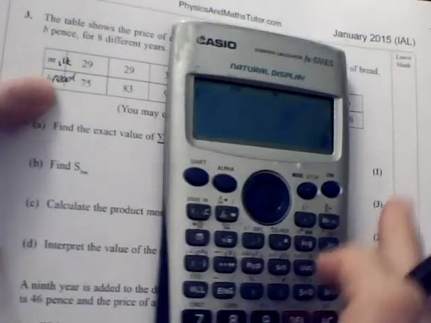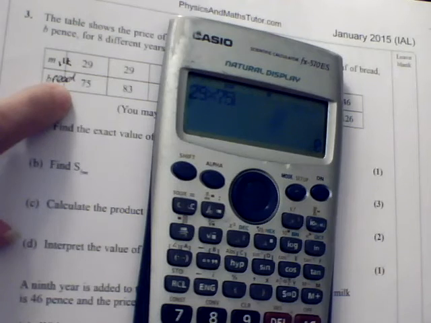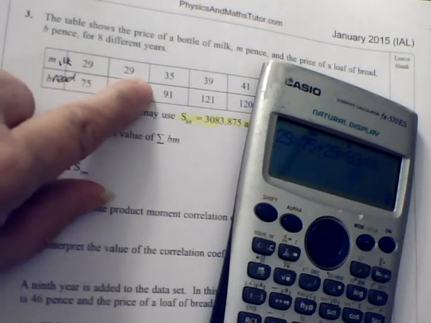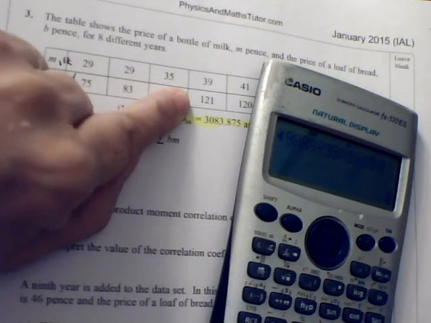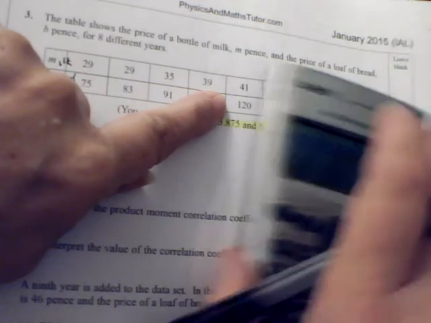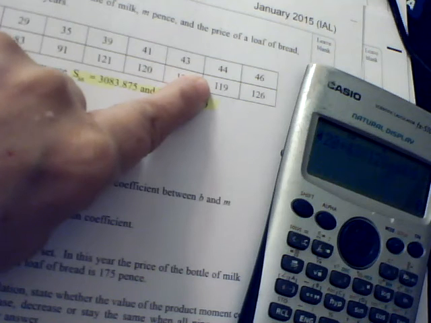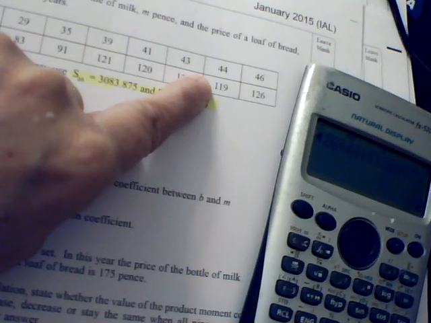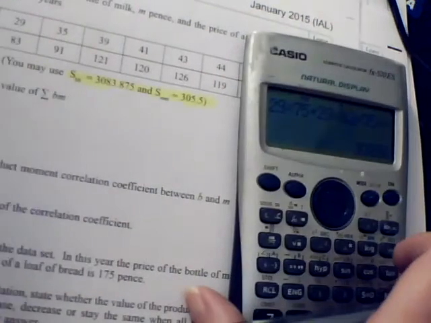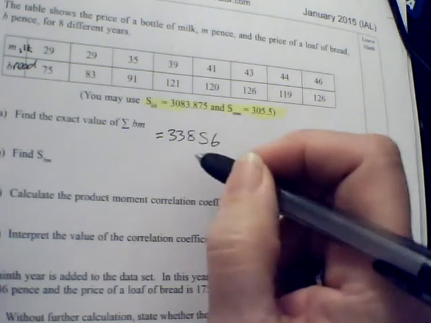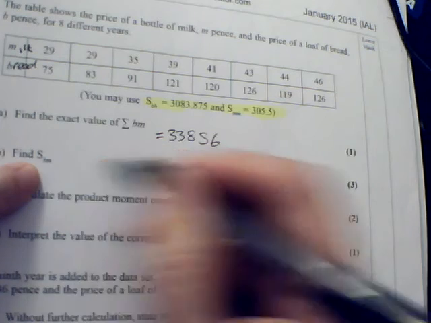So here we go. 29 times 75 plus 29 times 83 plus 35 times 91 plus 39 times 121 plus 41 times 120 plus 43 times 126 plus 44 times 119 plus 46 times 126. 33856 is the sum of all of those.